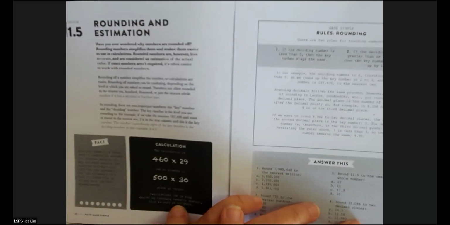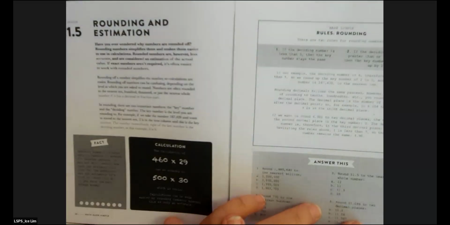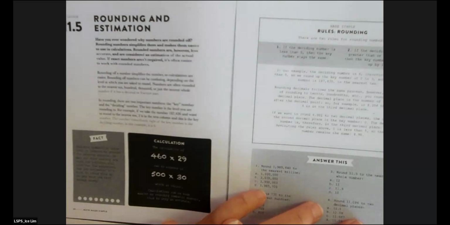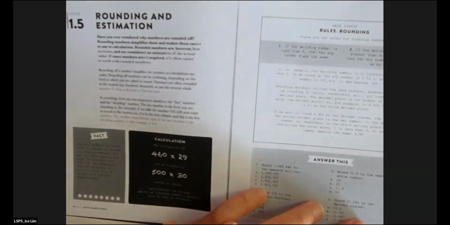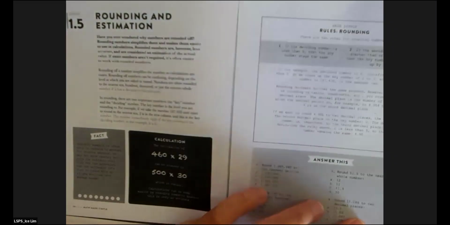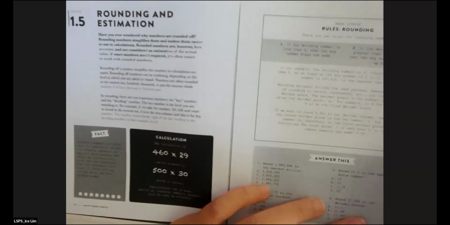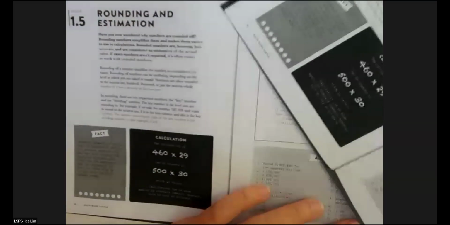Everybody's good? Okay, have you handed in your work? At the back? Okay, I'll look for it. If that's the case, yes, you need it. Either you buy a new book and copy this in, or you use this from now on. Understand?